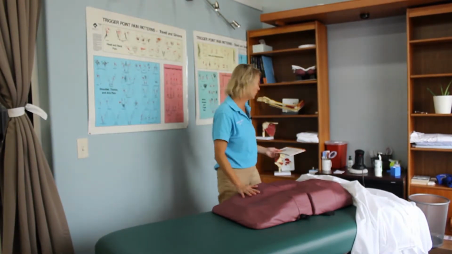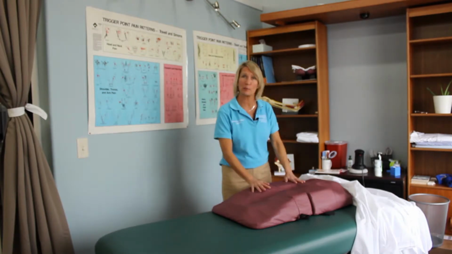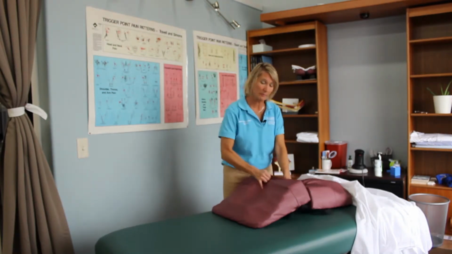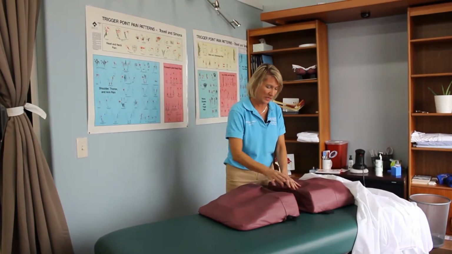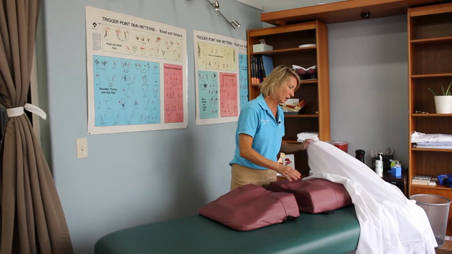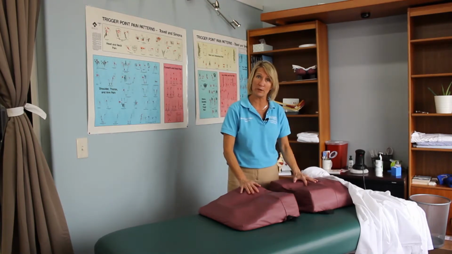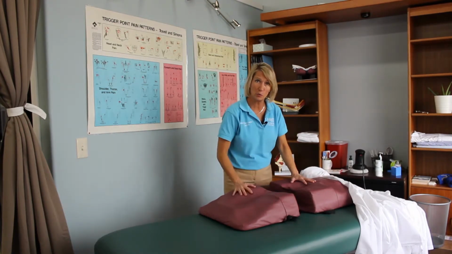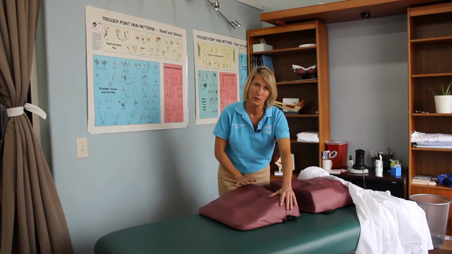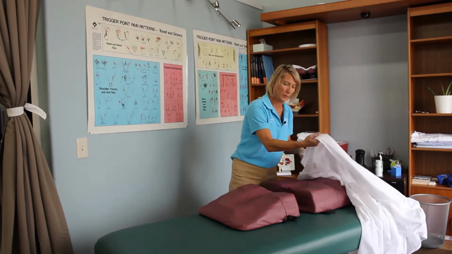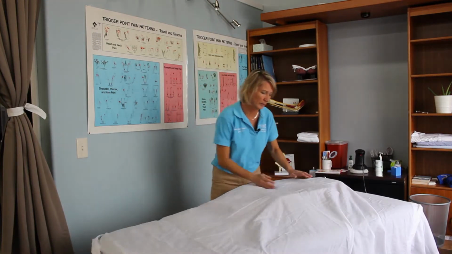And to set up the table, first I'm going to use this body support system. I'm going to break it into 2 pieces, and then I'm going to leave a space for the patient to put their arm in the space. If you do not have one of these, it could simply be 2 pillows, a larger or more full pillow, and a thinner or less full pillow. Then we're going to place the sheet over the treatment cushion.